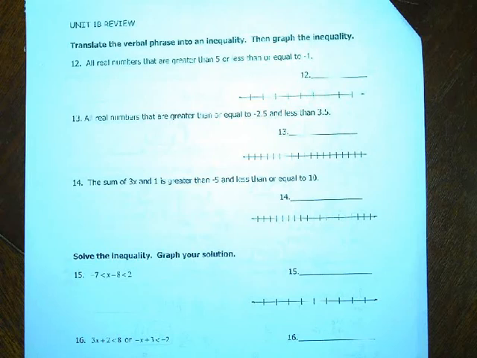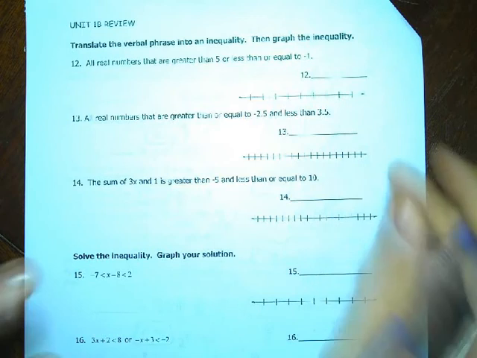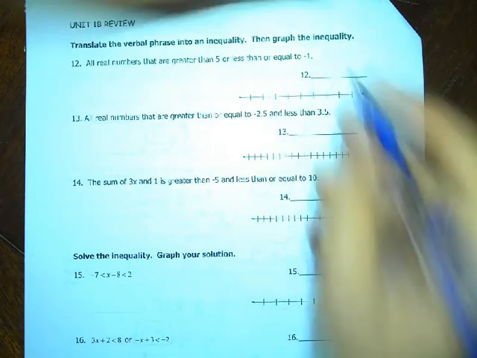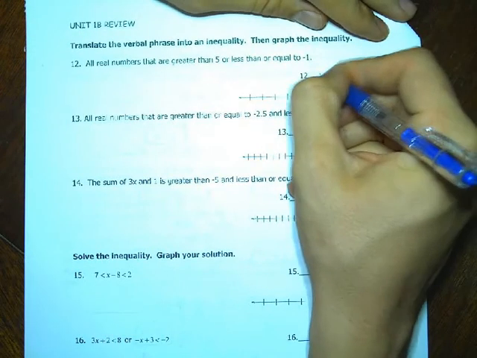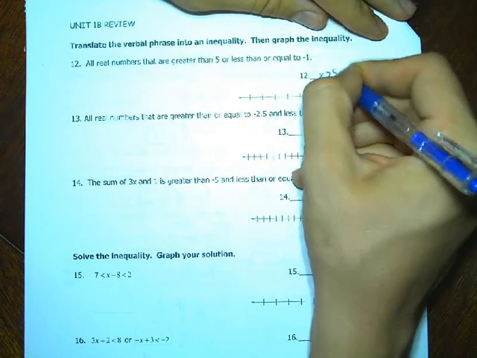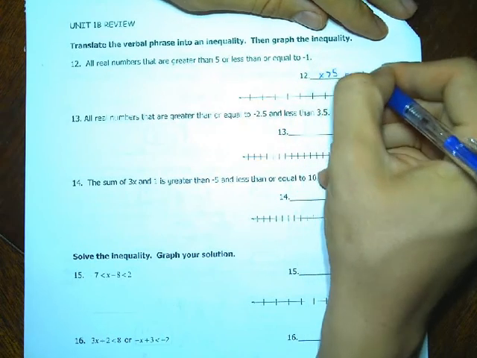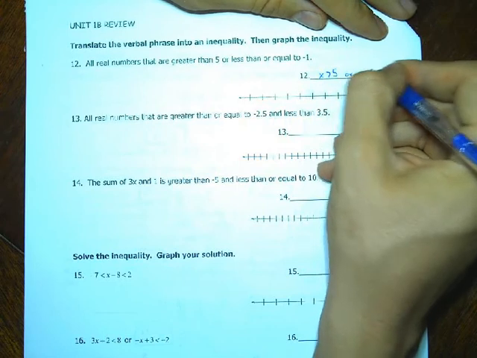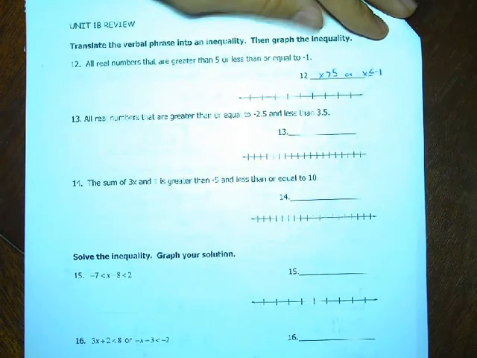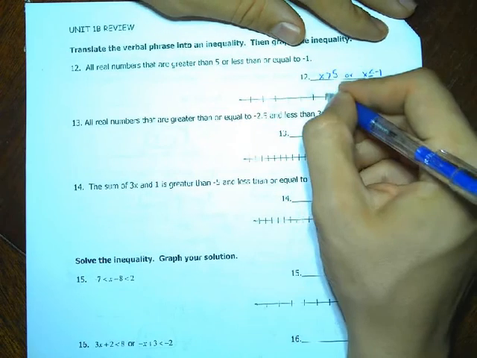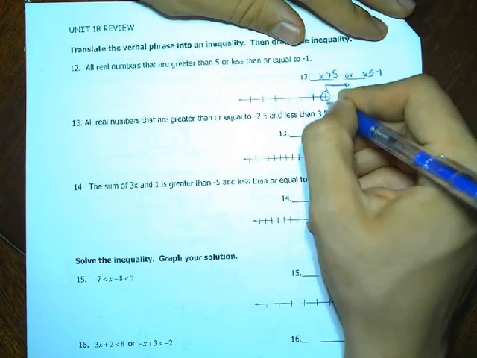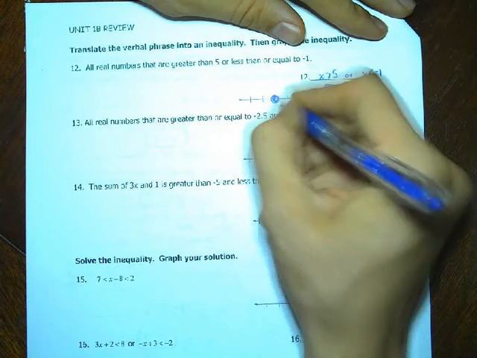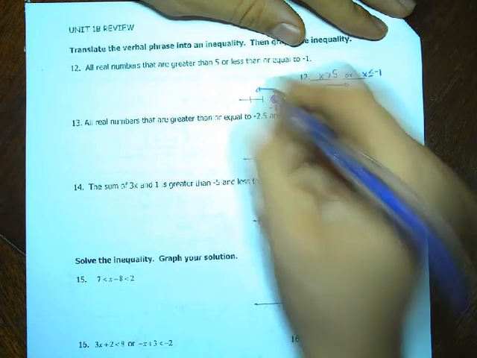Alright, onward to the second page. Number 12. All real numbers that are greater than 5 or less than or equal to negative 1. So all my x values can be greater than 5, or they could also be less than or equal to negative 1. There we go. That's that one. So greater than 5 is okay. Less than or equal to negative 1, also good.